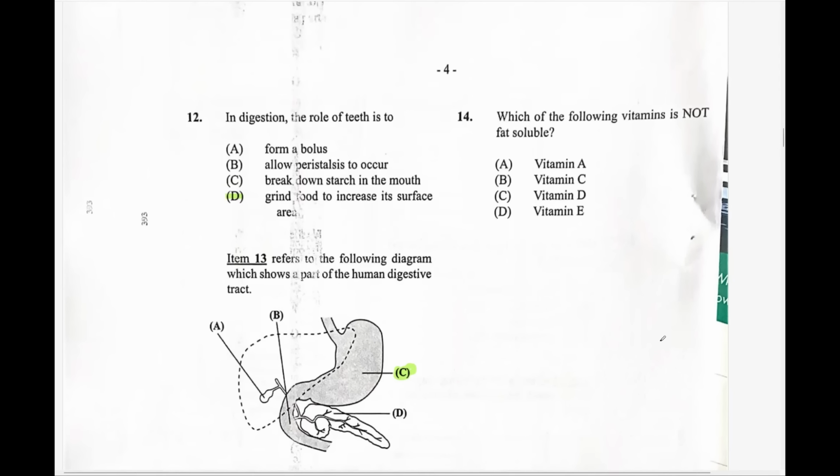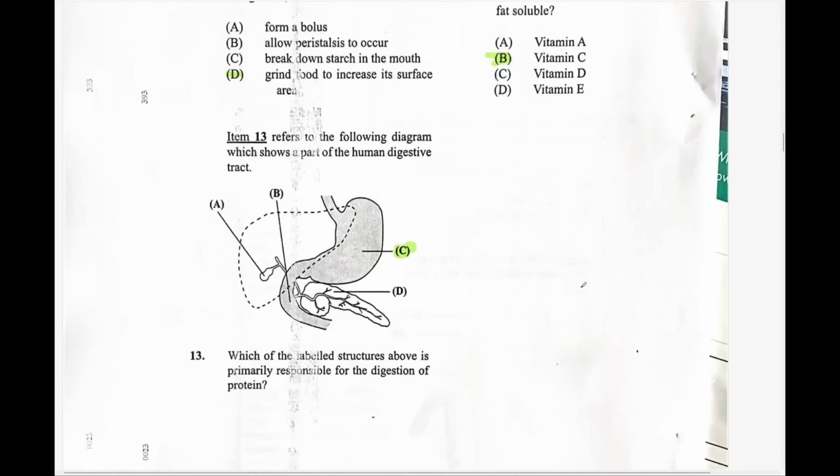Question 14. Which of the following vitamins is not fat soluble? So we are looking for B, vitamin C. It is actually water soluble. Vitamin B and vitamin C are both water soluble.